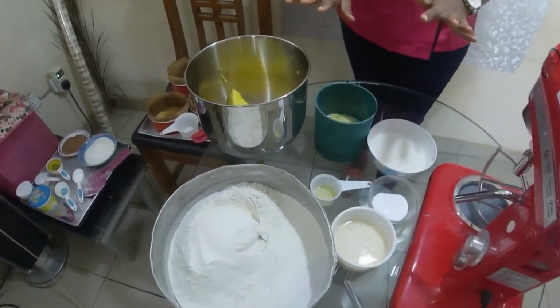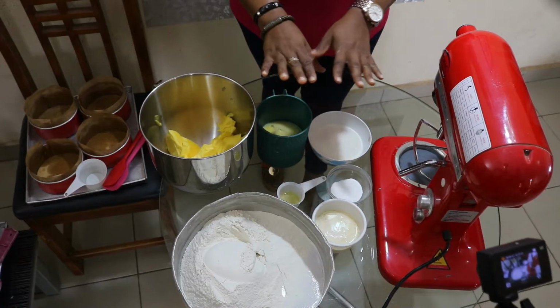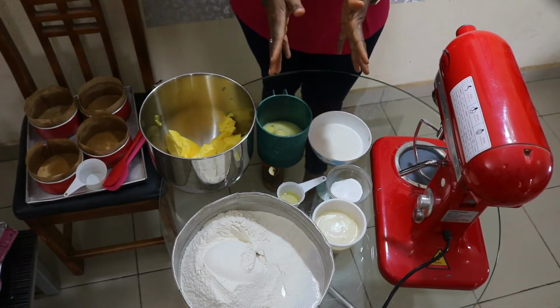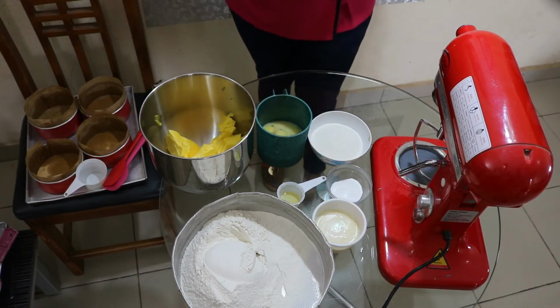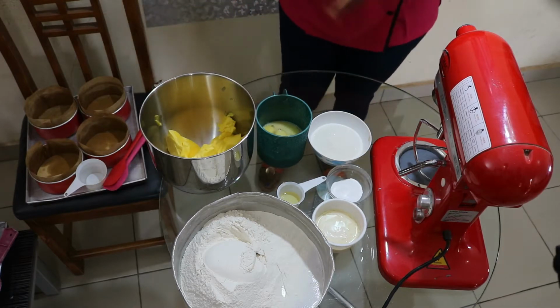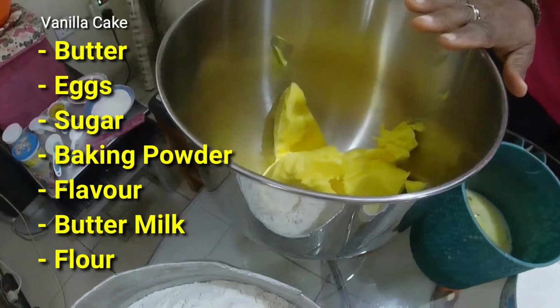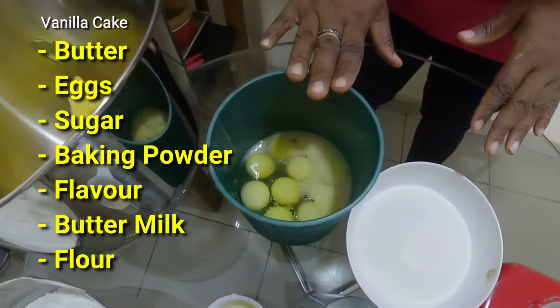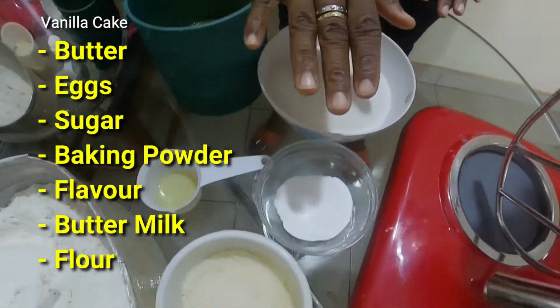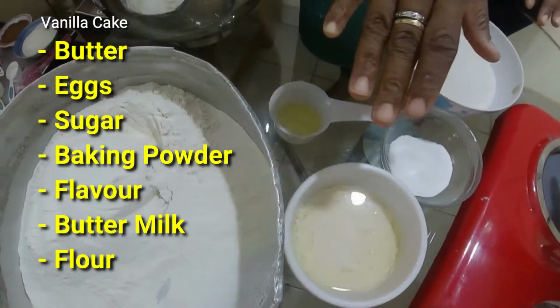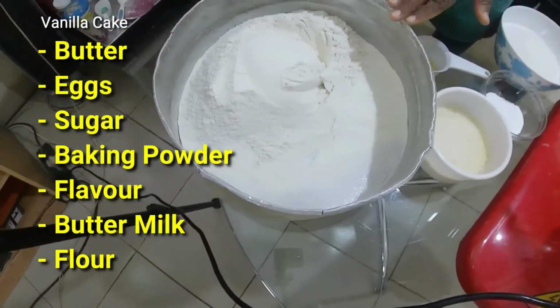So these ingredients are already measured, sieved for those that need to be sieved, and then they are all measured. So this is butter. These are eggs, sugar, baking powder, flavor, buttermilk, and flour.